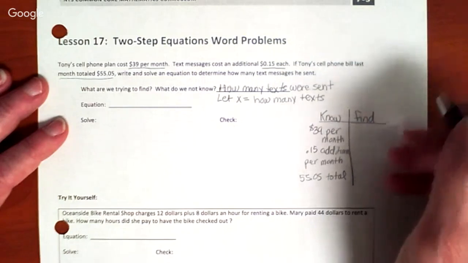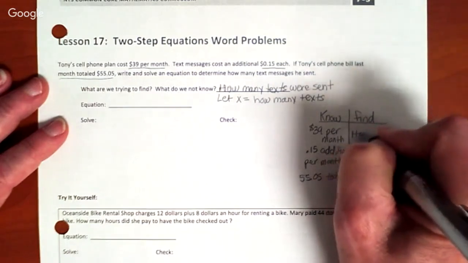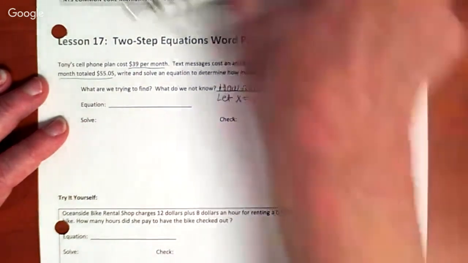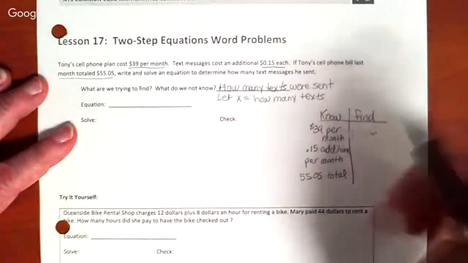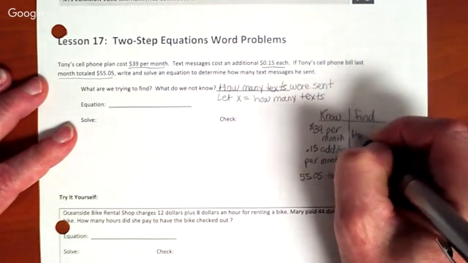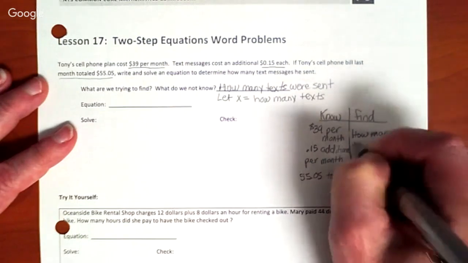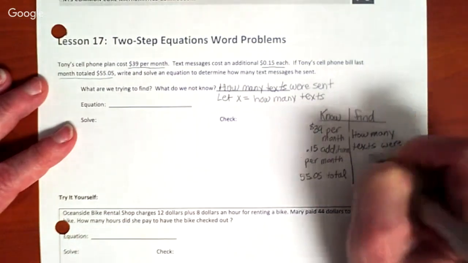We need to find how many texts were sent.